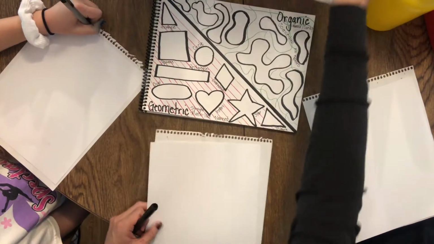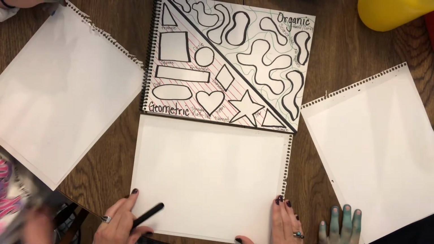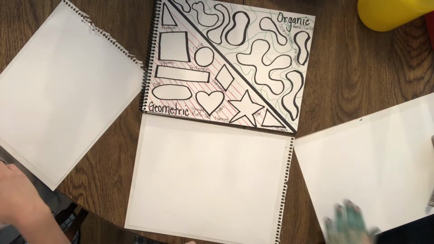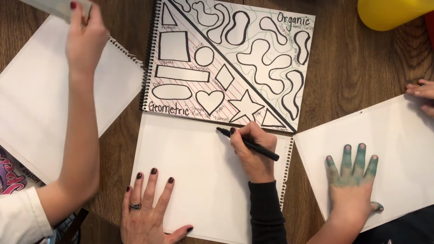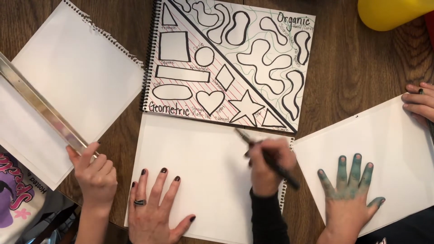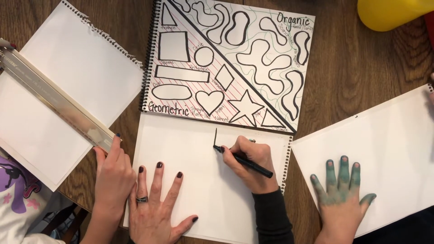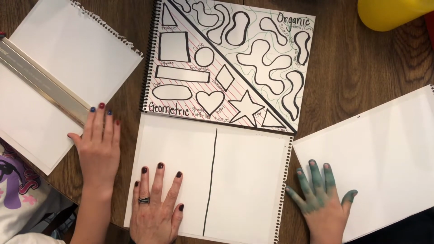So to start, ladies, we are going to divide our papers in half. We are going to do a straight line. Jillian is very, very particular, so she's going to use a ruler. But if you don't have a ruler, you don't need a ruler. So you are going to draw a straight line, straight up and down.